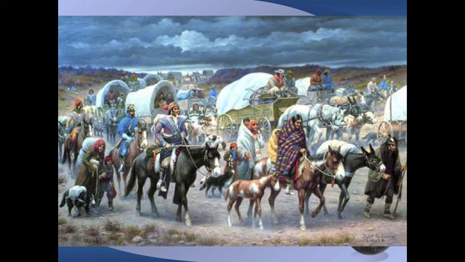This famous painting demonstrates the sorrow and the suffering that the Native Americans had on the Trail of Tears. However, it even glosses over a lot of the suffering, as we see many of the people riding on horses and or donkeys. Most of them walked during this 1,000-mile journey.